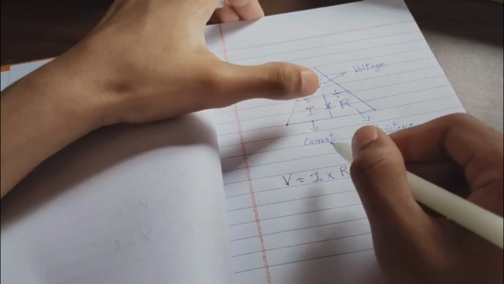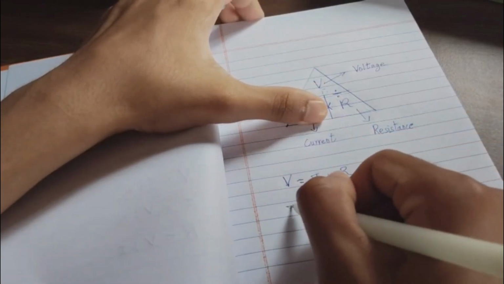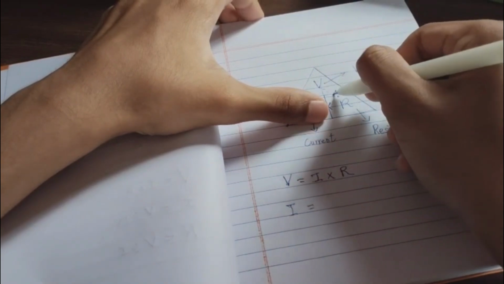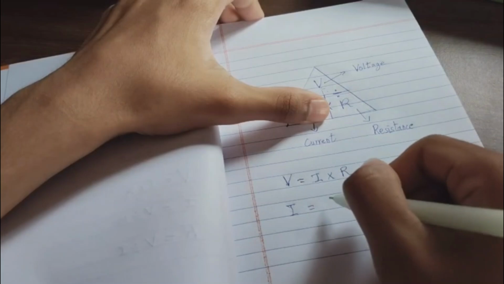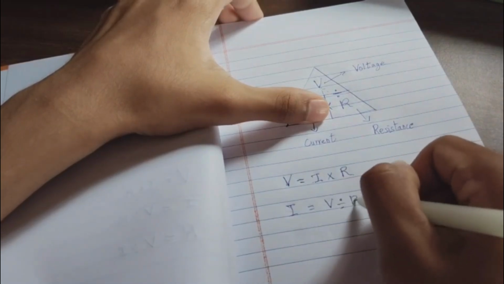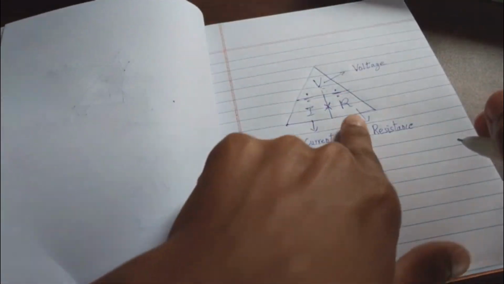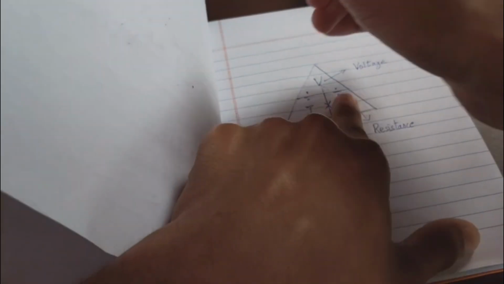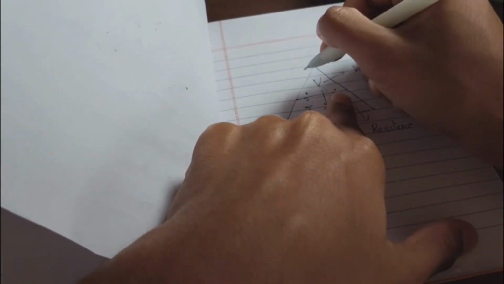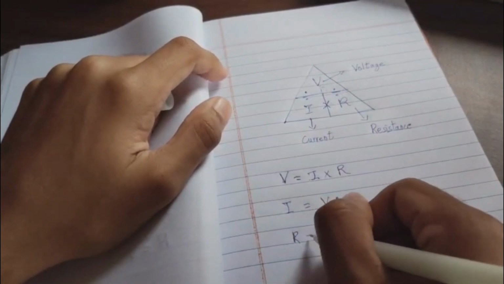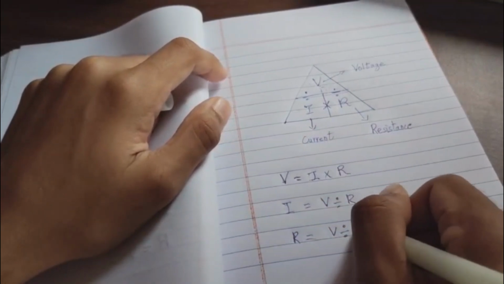Now let us find I. So hide I and write I is equal to. So we take V divided by R, which is visible. So current is equal to voltage divided by resistance. Now lastly, the last formula is for finding R. So we know that the remaining is V divided by I. So resistance is equal to V divided by I.